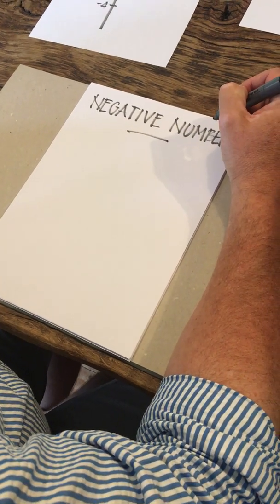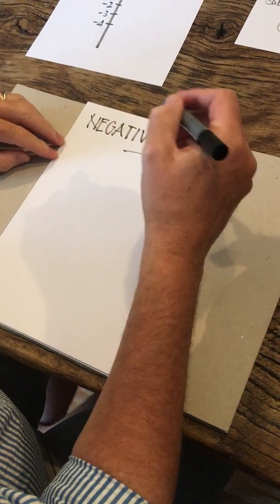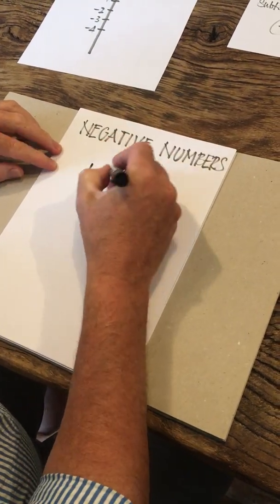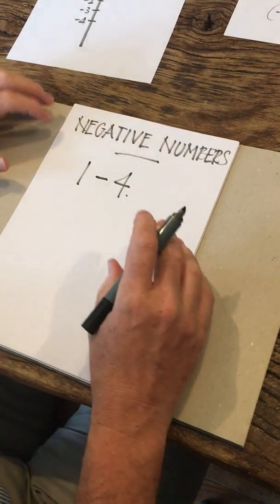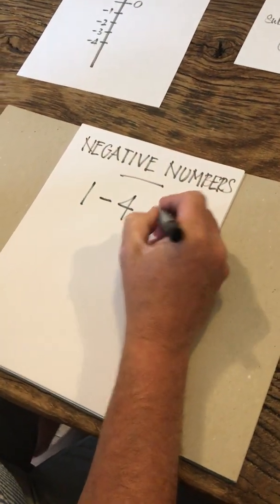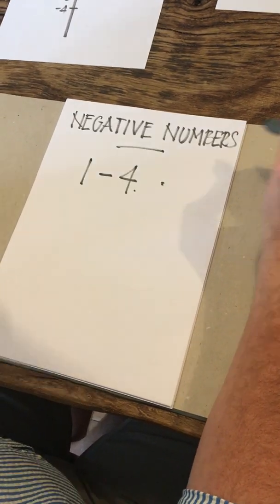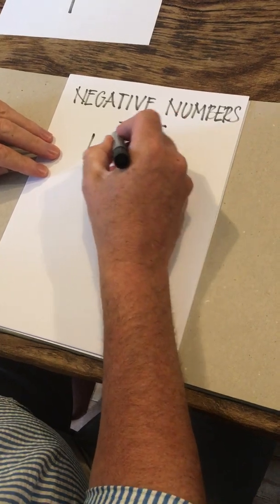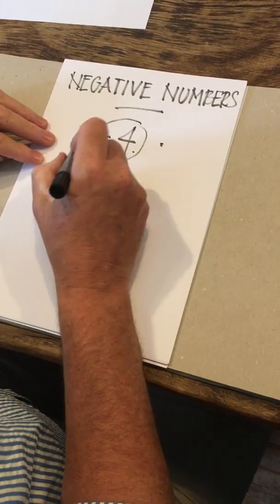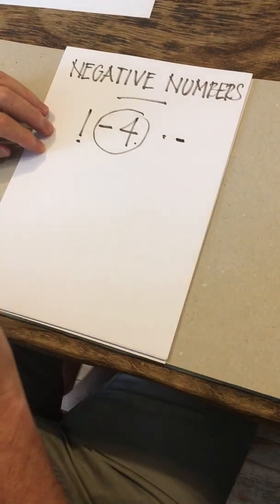Now we're going to have a think about negative numbers. And if I showed you this to start with, 1 take away 4, my first question is, is my answer going to be positive or negative? And how do we know? Well, we know that the value of the negative number is higher than the value of the positive number, so our answer must be negative.